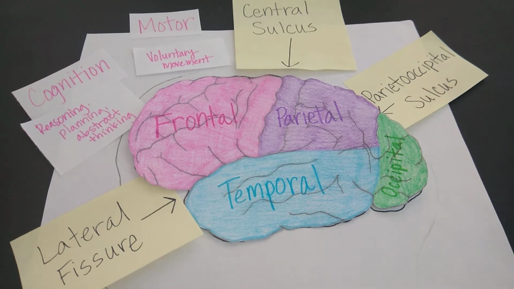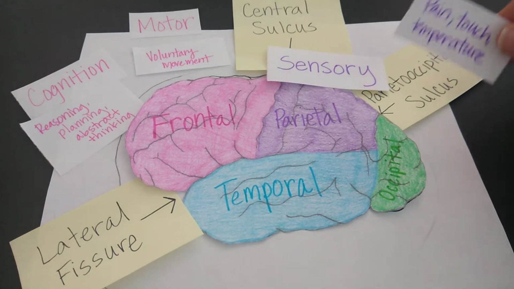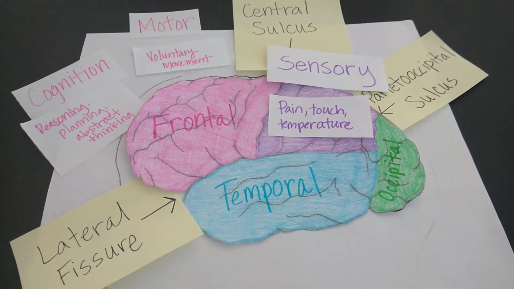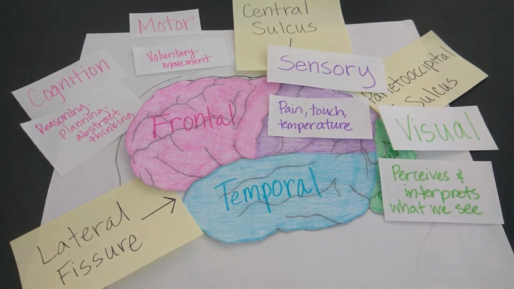The parietal lobe houses the primary sensory cortex. It has to do with sensations, such as pain, touch, and temperature. The occipital lobe is involved with visual stimuli. It perceives and interprets what we see.